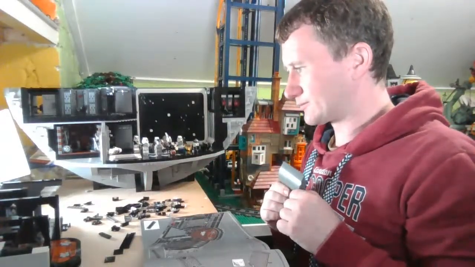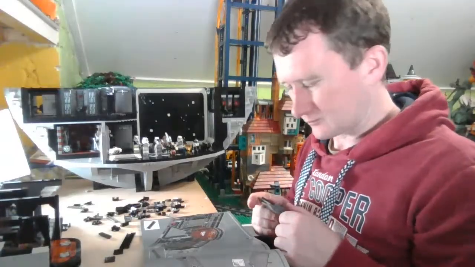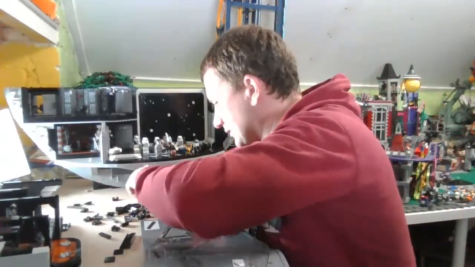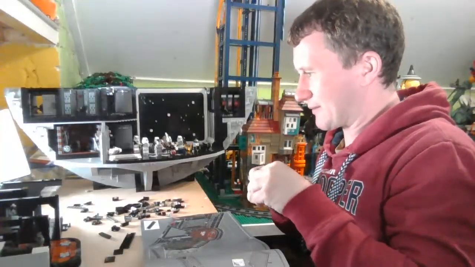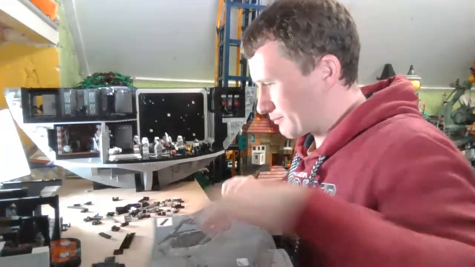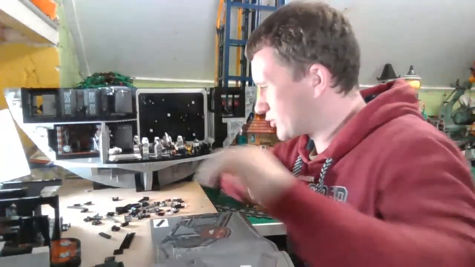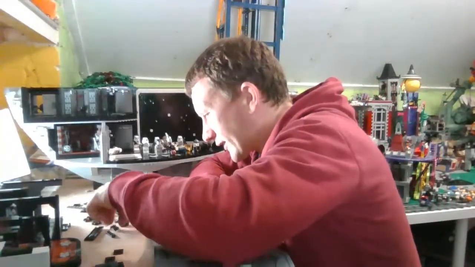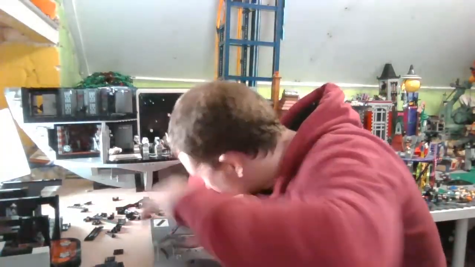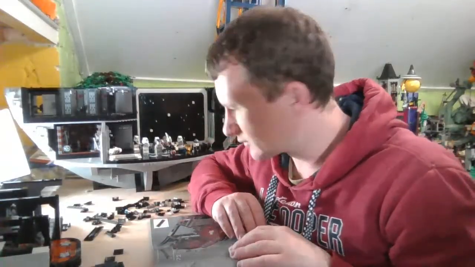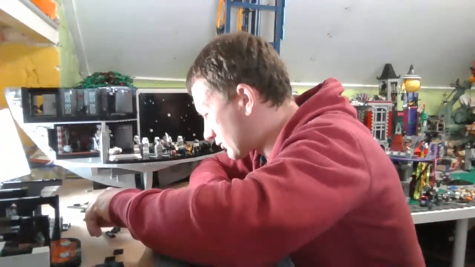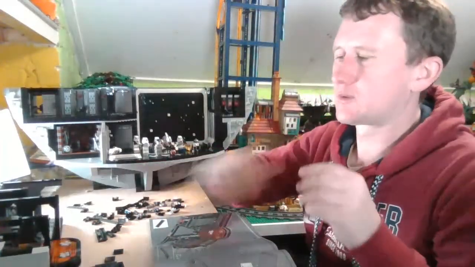Now, I am confused. That one and that one. There's got to be a bit upside down. I was saying yesterday about missing where the pieces go and how annoying it is when they're upside down. What we got? A 4. Well, I know I haven't got one of them. Oh, there it is. Woo!